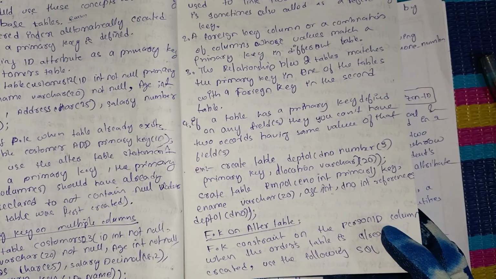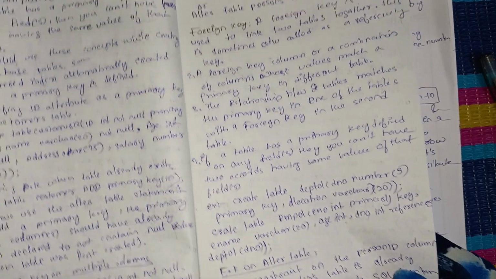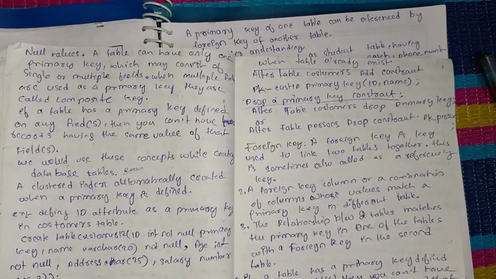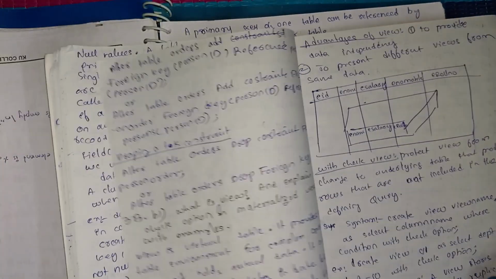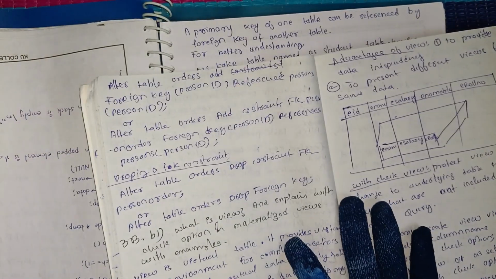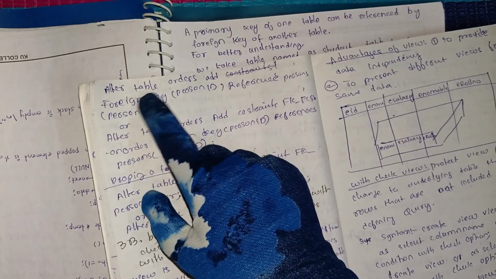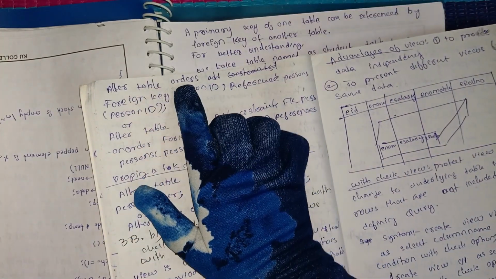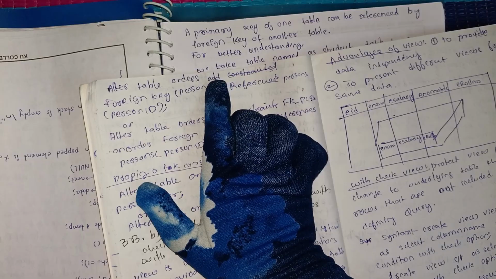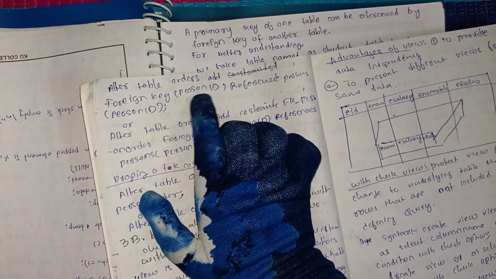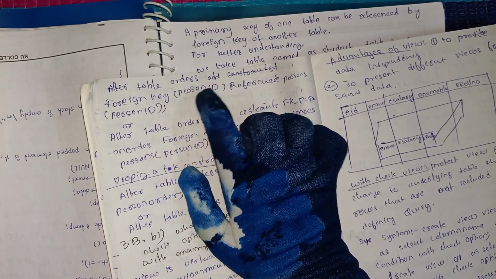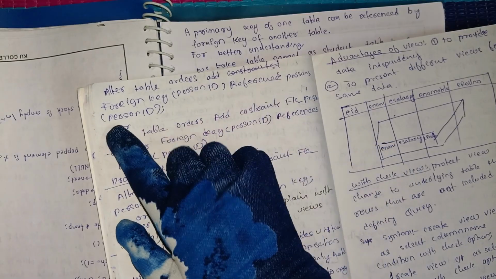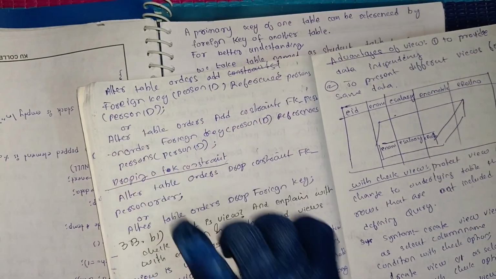So we are using a foreign key on the person ID column when the orders table is already created. Alter table orders, add, the table name is orders, add keyword and foreign key of person ID in brackets, references persons of person ID semicolon.